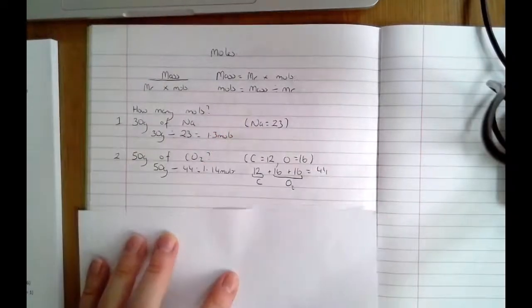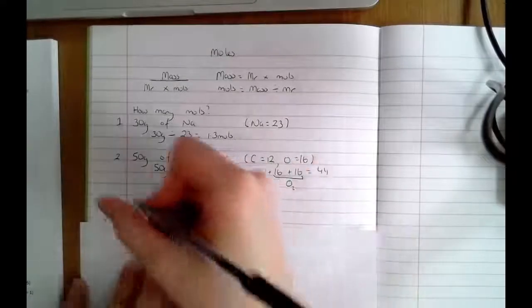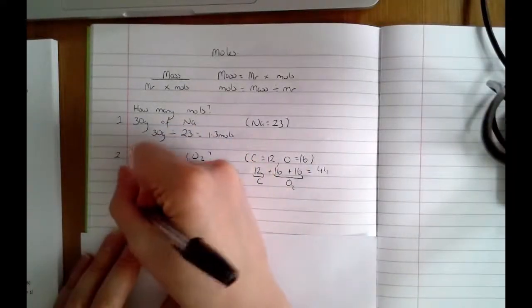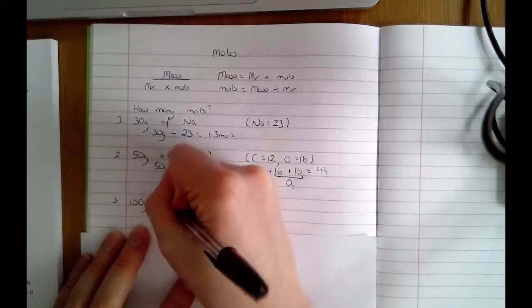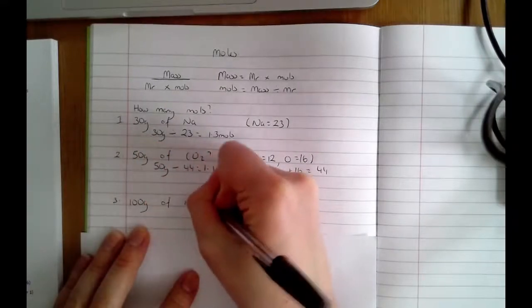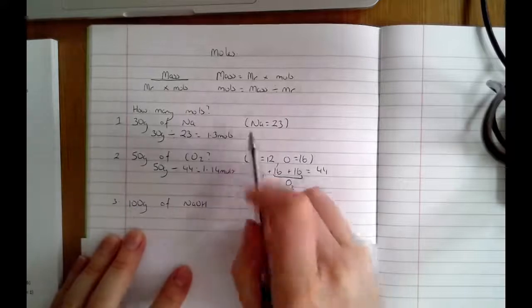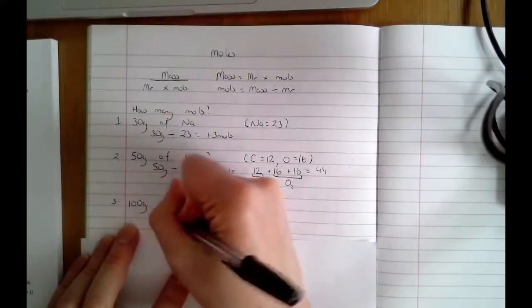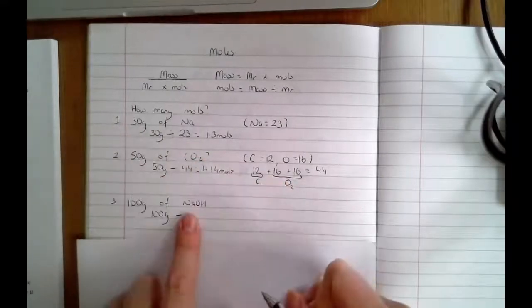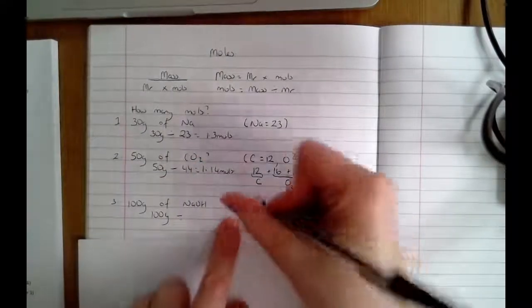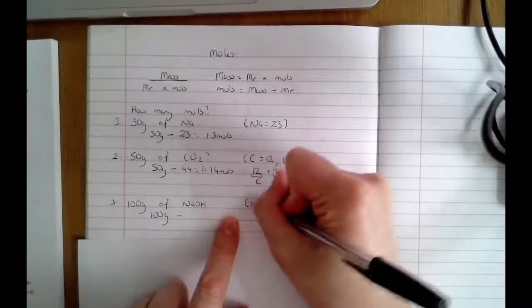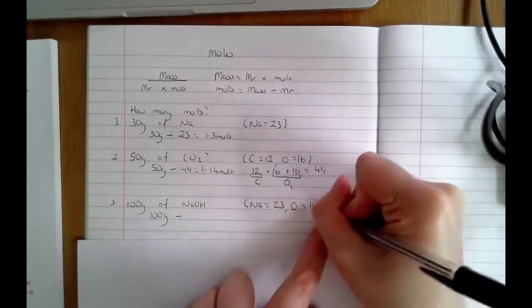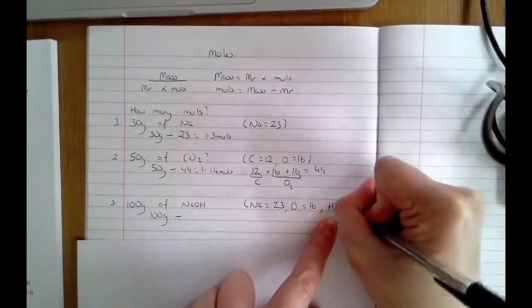Okay, I'm just going to do one more example. Let's say they asked you how many moles did you have in 100 grams of NaOH. Okay, moles equals mass divided by formula mass. Mass I'm given in the question, 100 grams. Divide that by the formula mass of NaOH. You're going to have to work this out. So from the periodic table, sodium has a mass of 23, oxygen is 16, hydrogen is 1.